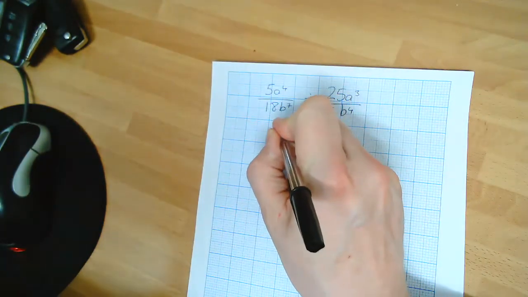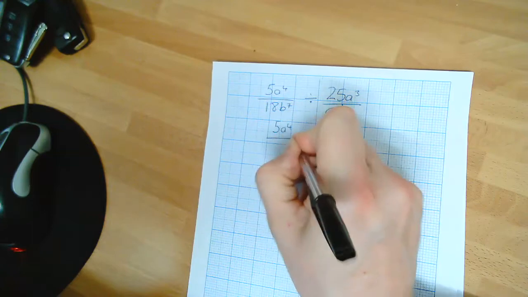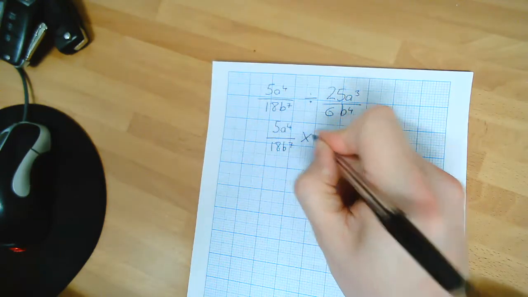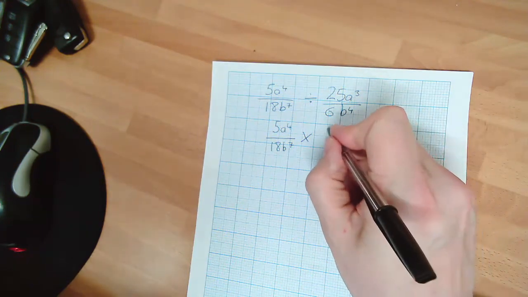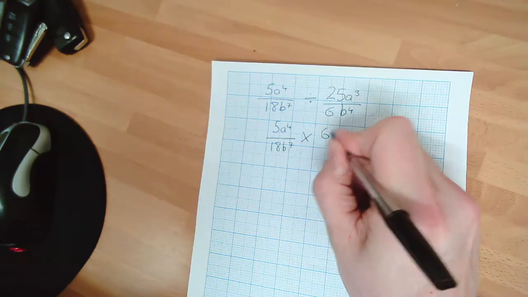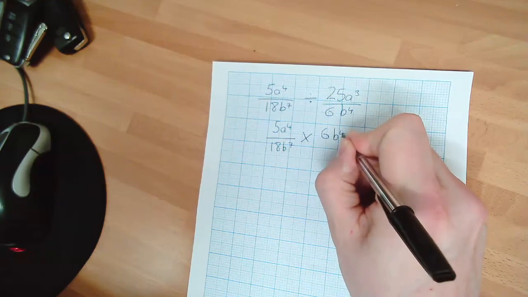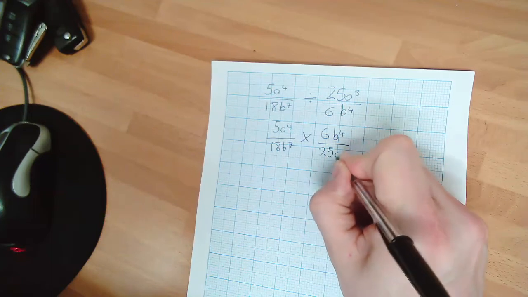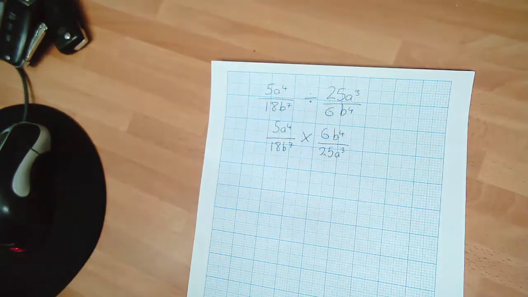First up, we are going to rewrite this. I'm going to change it into a multiplication. And when we do that, the second fraction, the thing we're dividing by, flips. We take the reciprocal of it. And there we are. That's your first step in this instance.